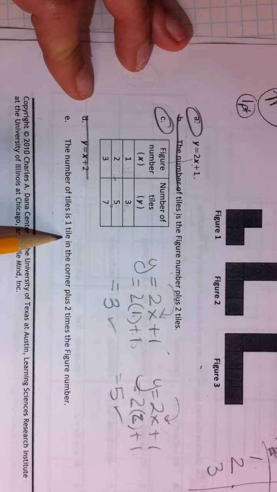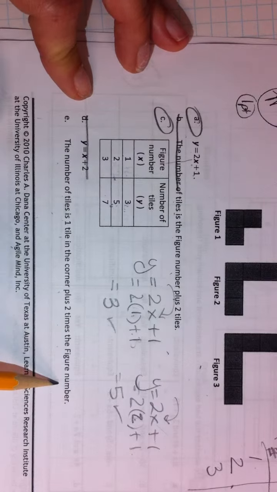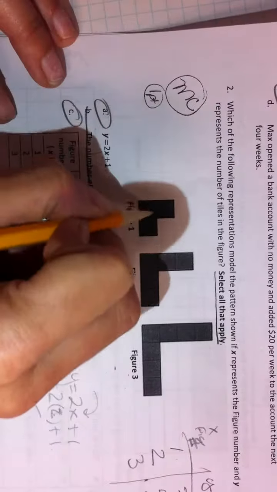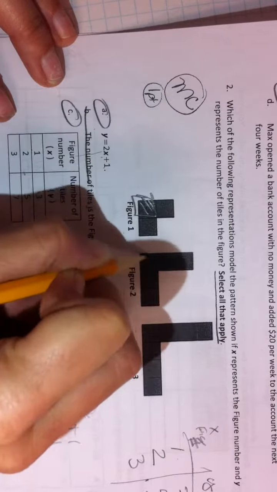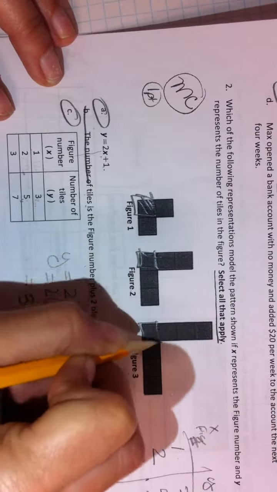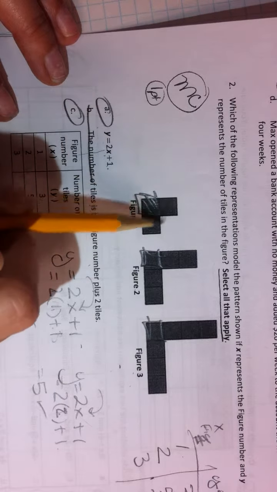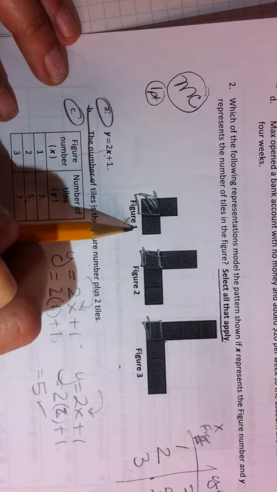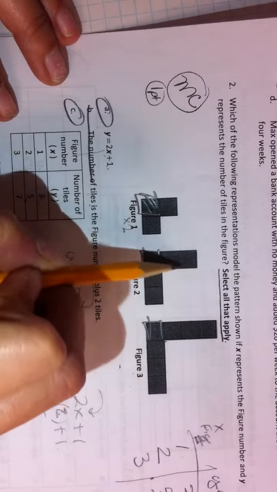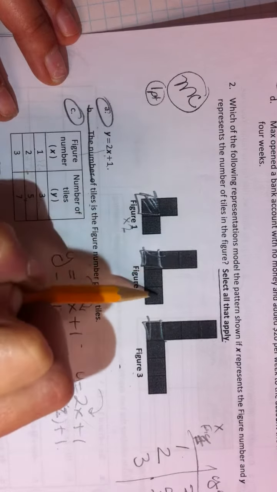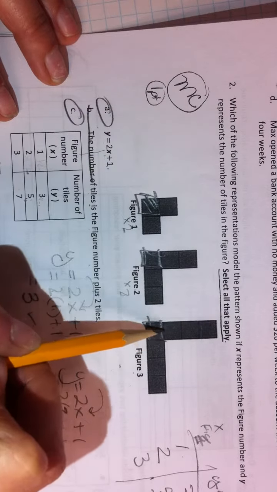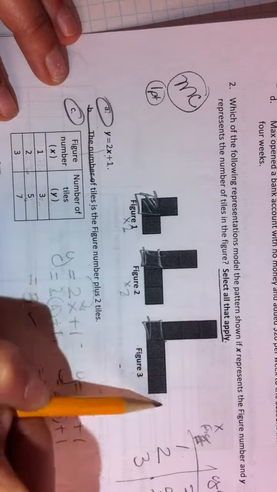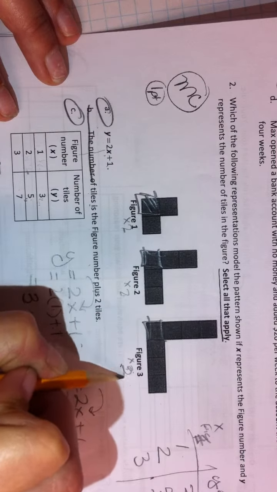Now the number of tiles is 1 tile in the corner plus 2 times the figure number. Let's think about that one. So we have 1 in the corner, kind of mark that off, 1 in the corner, plus 2 times the figure number. Well, if I wanted to add them up, I'd have to do 1 plus 2 times 1, and 1 times 2 is 2. Okay, if I had to add these up, I'd do 1 in the corner plus 4. Is 2 times 2 4? Yep. If I had to add the corner, then I'd have 1, 2, 3, 4, 5. Figure number 3 times 2 is 6.